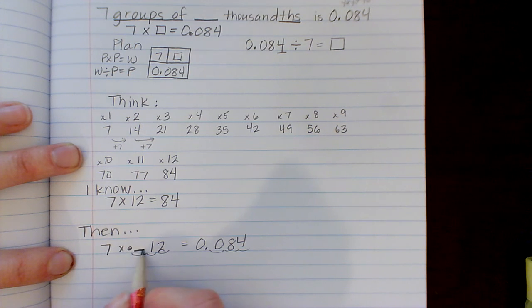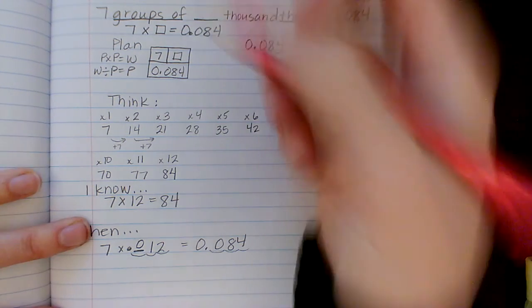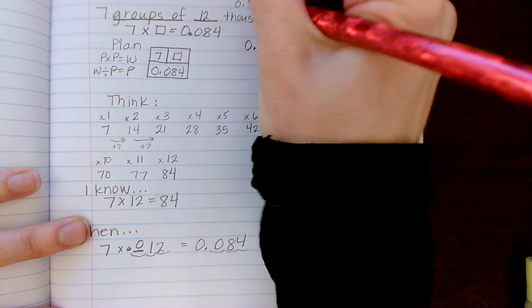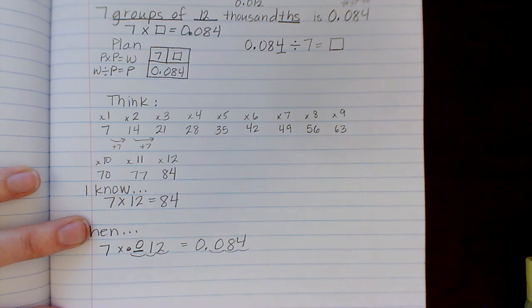What goes here? That would be a 0. So 7 times 12 thousandths, so 7 groups of 12 thousandths, would be 84 thousandths.